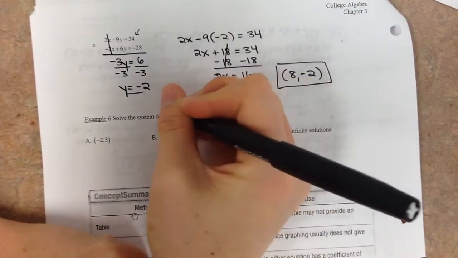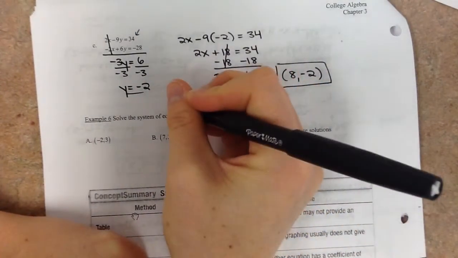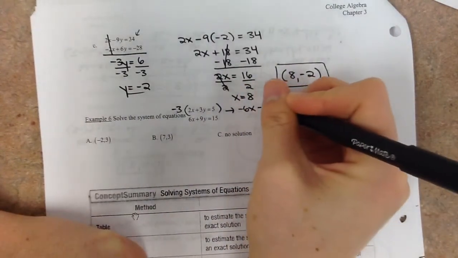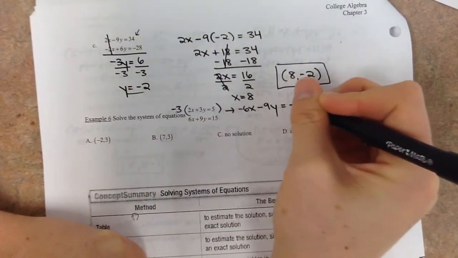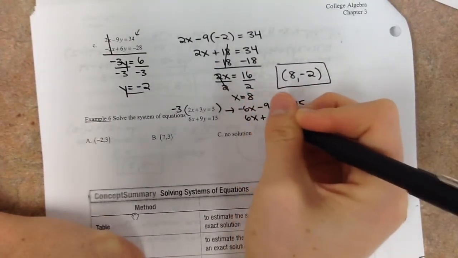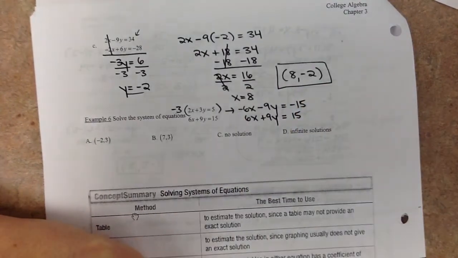So with the x's, if this is a positive 6x, we want this to be a negative 6x. So we multiply both sides of the equation by a negative 3. And so let's rewrite that first equation. So distribute the negative 3, I get a negative 6x, a negative 9y equals a negative 15. And then when I line the second equation up right underneath it, so I just finished my first step, my second step is to add everything together.